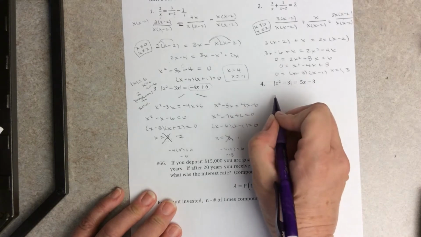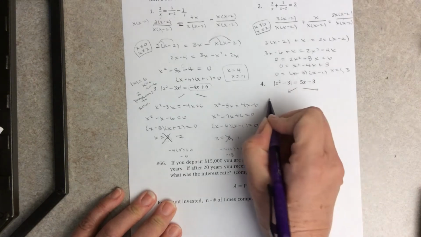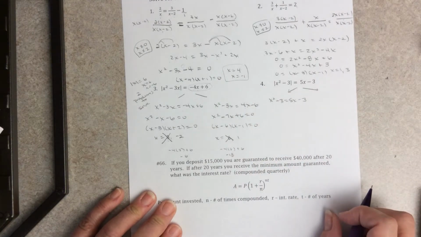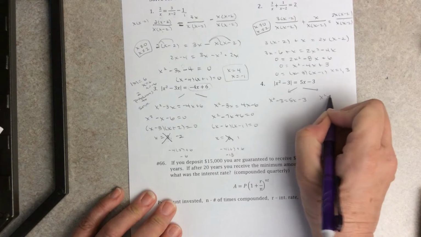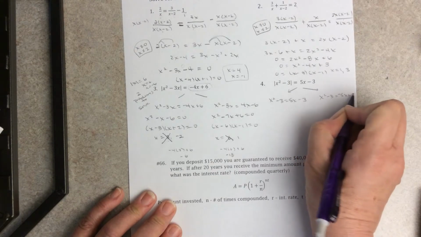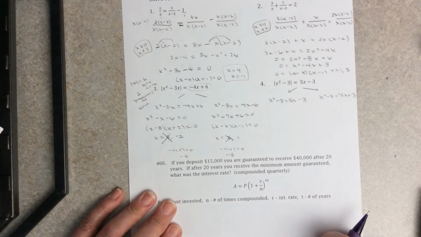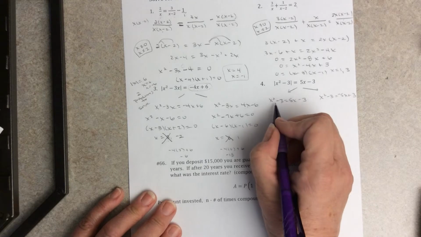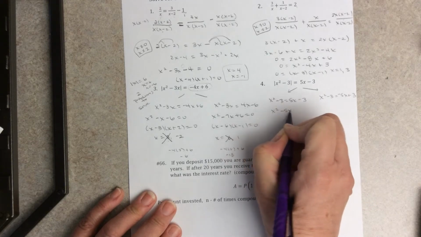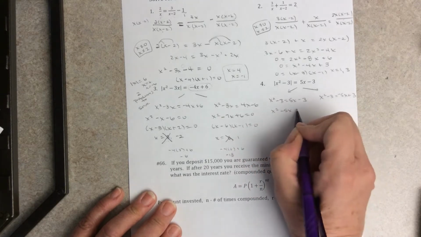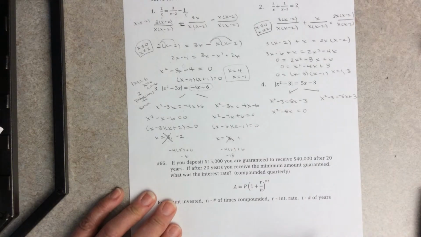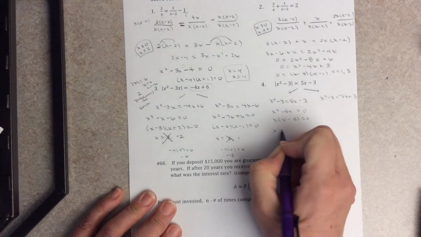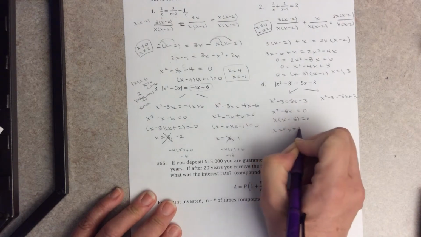So same idea on number 4. I've got to go 2 different ways. Either x squared minus 3 equals 5x minus 3, or x squared minus 3 equals the exact opposite, so negative 5x plus 3. Solving this one, if I move everything over to the left, I'm going to subtract 5x and add 3. I'm going to end up with that. Factor out my x and get my two solutions, 0 and 5.